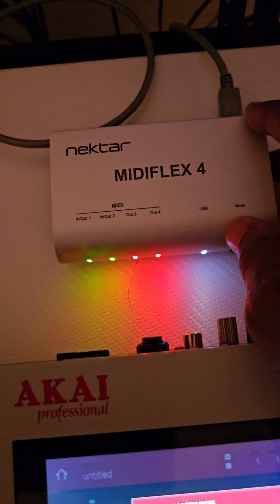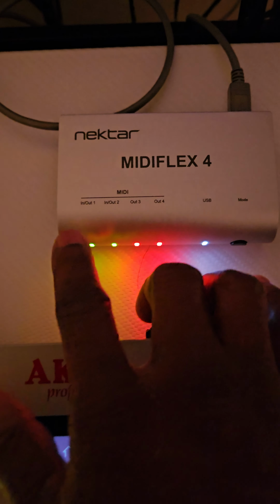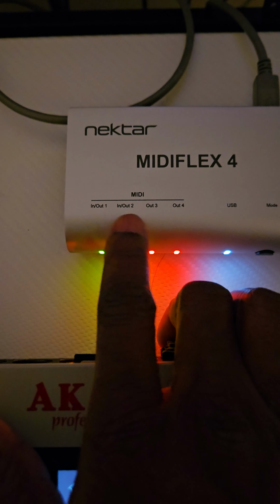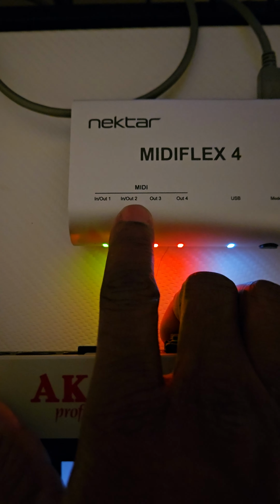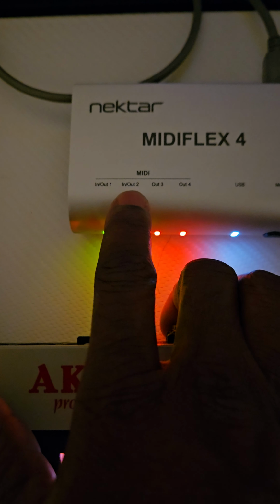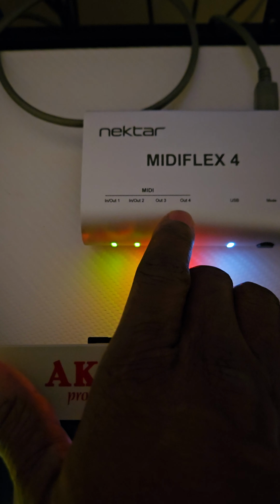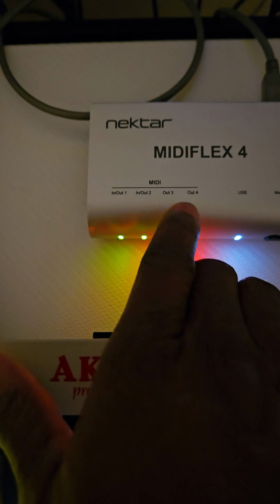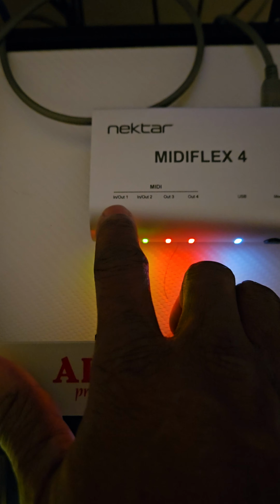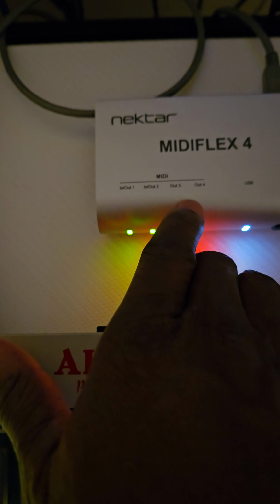Another thing I want to talk about, right? So this is the MIDI Flex 4 by Nektar. Basically, the first 2 MIDI ports can be in or out. The last 2 are out only. So you can have 4 MIDI outputs, or 2 MIDI inputs and 2 MIDI outputs, or 1 MIDI input and 3 MIDI outputs.